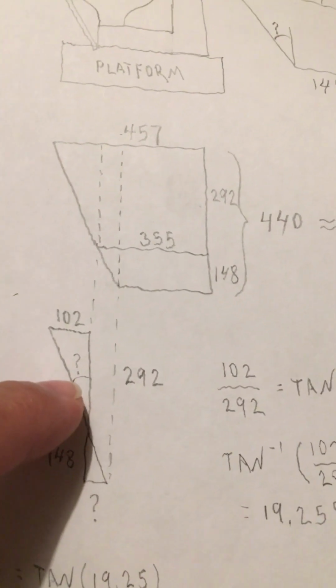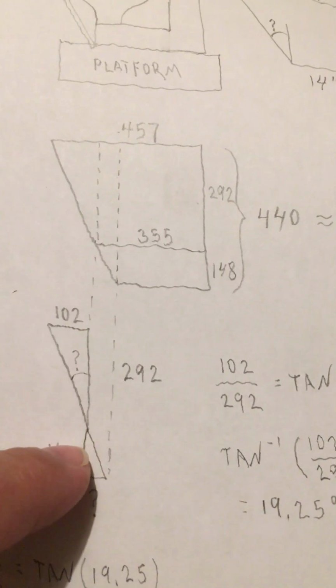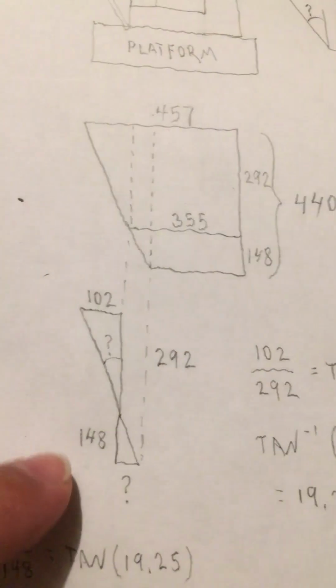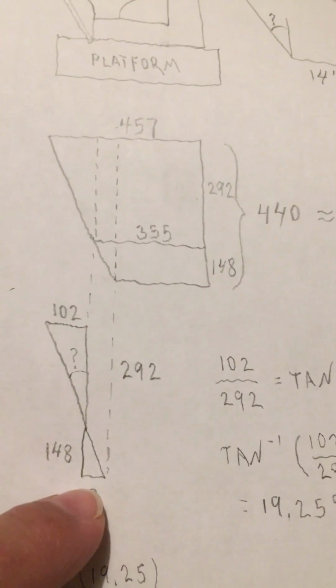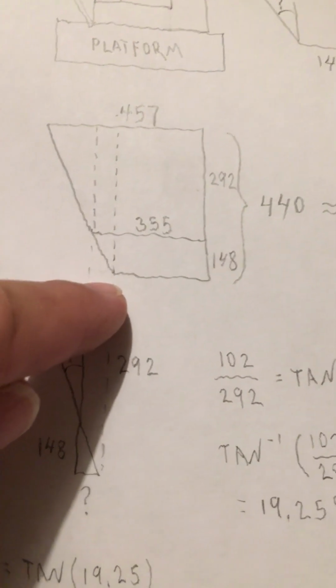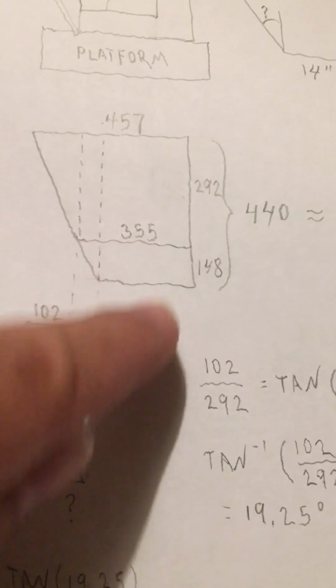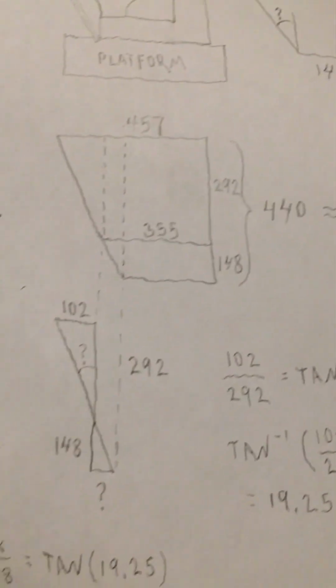And because this is 19.25 degrees, we know that this is also 19.25 degrees. We know that this is 148. What we don't know is this distance right here. If we can find this distance, then we can subtract that from 355, and we can figure out how wide the base would need to be at the bottom.